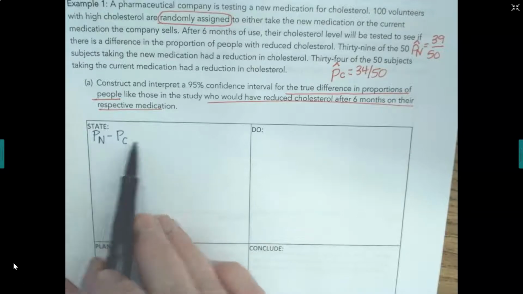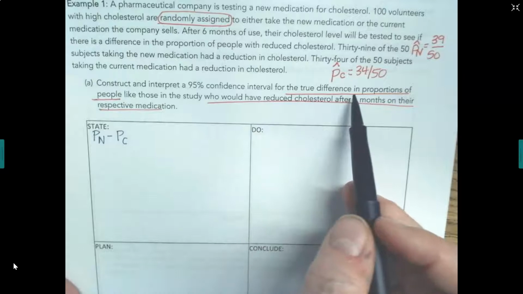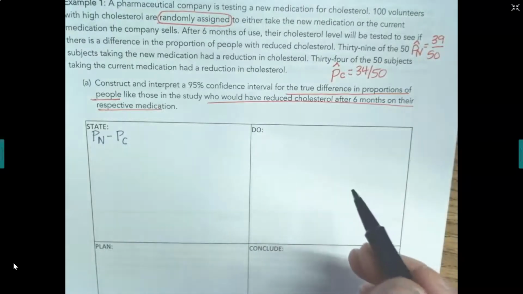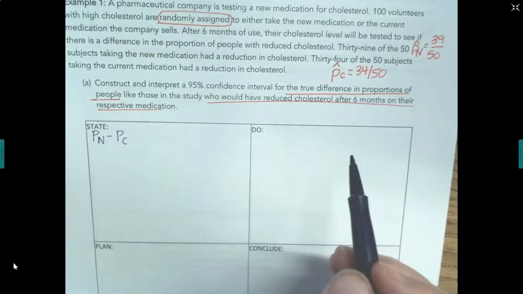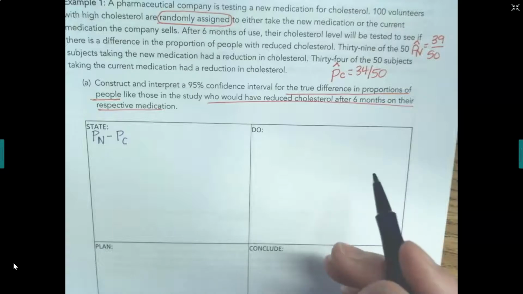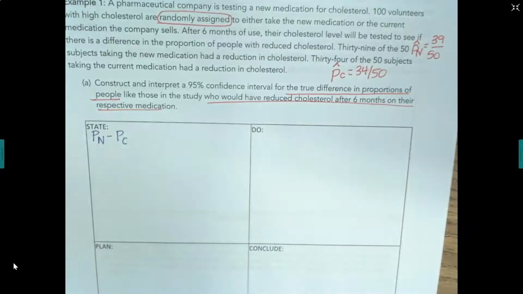And so I'm going to define these variables when I write this, and I'm going to use my question to give me my definition for my parameter. They have a few more words than we really need. So we have here the true difference in proportion of people who have a reduction in cholesterol after 6 months of the medication.